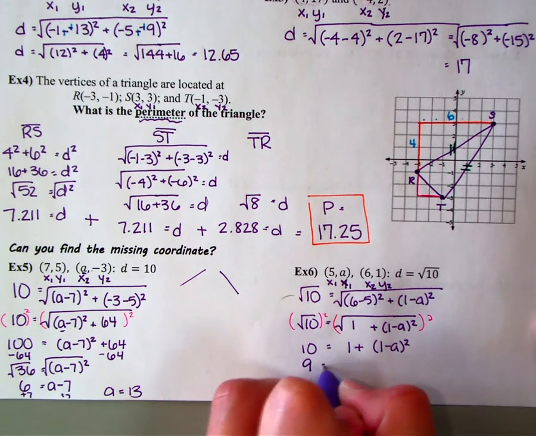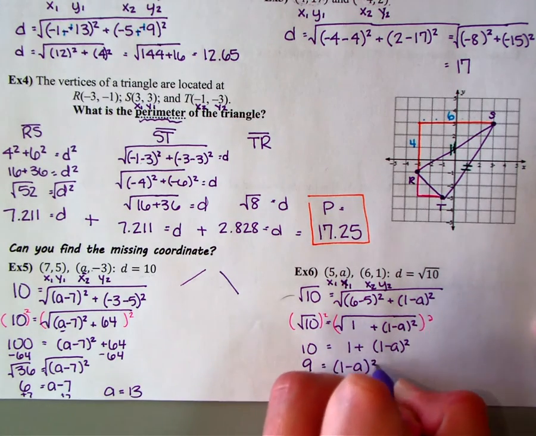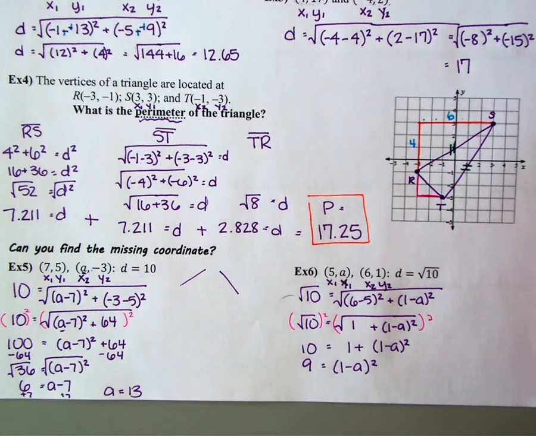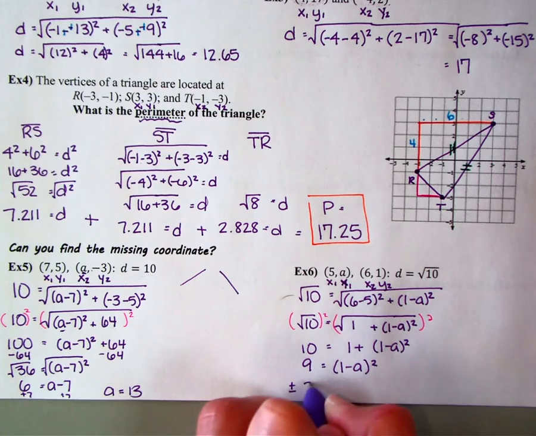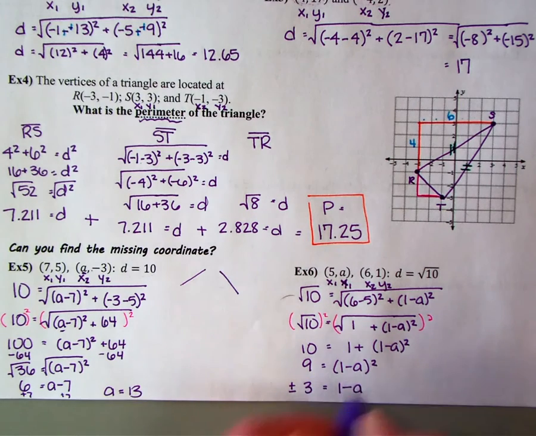Subtract 1 from both sides. When we take the square root, we end up with a plus or minus 3, so we will work both of them this time.